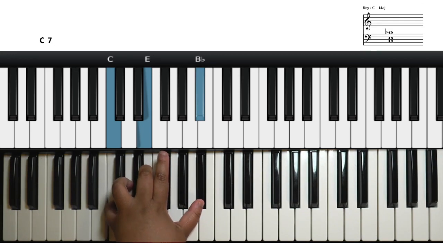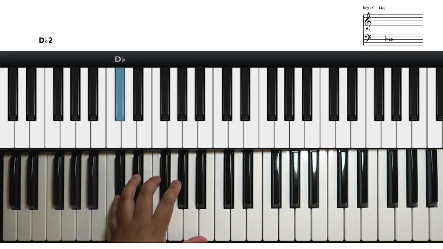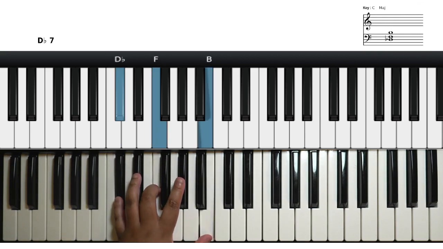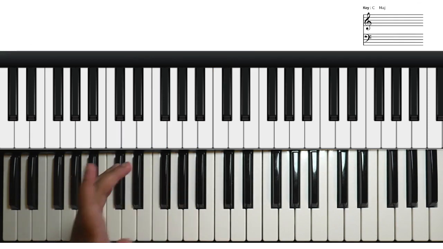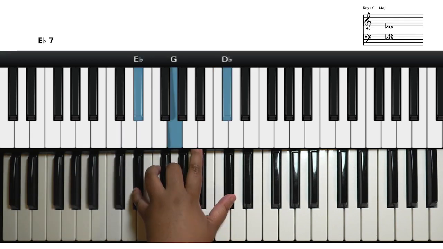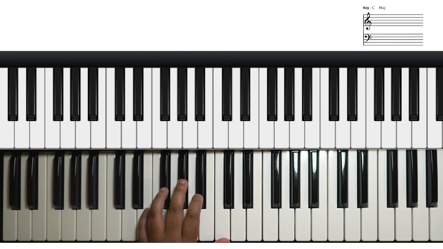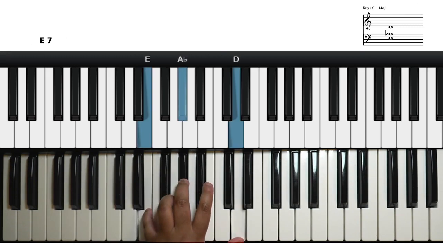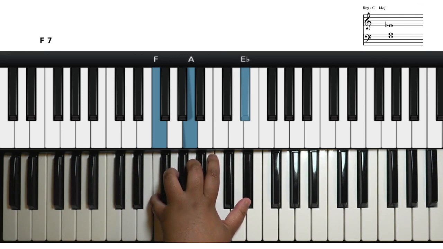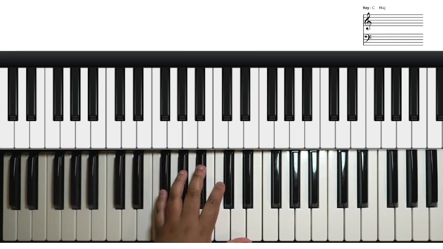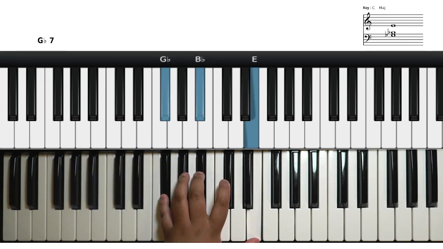So C dominant seventh, 1, 3, flatted seventh. D flat dominant seventh, 1, 3, and flatted seventh. D dominant seventh, 1, 3, flatted seventh. E flat dominant seventh, 1, 3, flatted seventh. E dominant seventh, 1, 3, flatted seventh. F dominant seventh, 1, 3, flatted seventh. F sharp or G flat dominant seventh is 1, 3, flatted seventh.